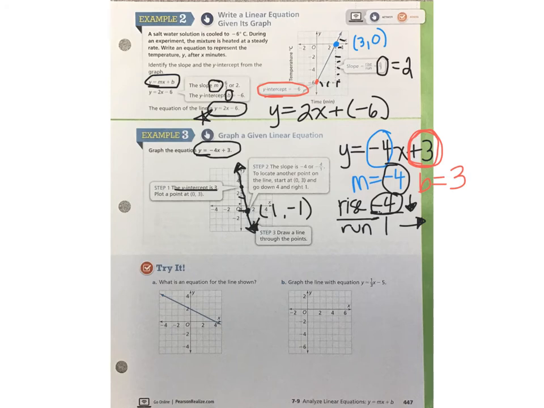Now I'd like for you to do the try it questions. See if you can write the equation for the line in part A and see if you can graph the equation in part B. We'll come back and check answers in just a moment. Pause the video while you try those.